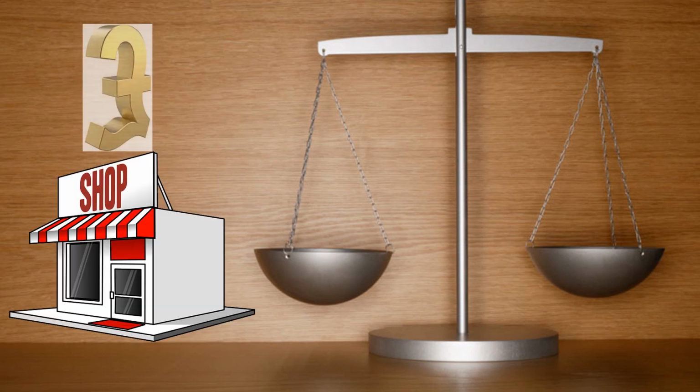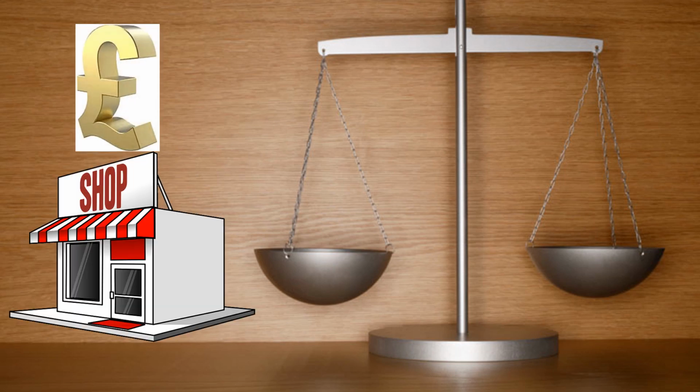So far we've been looking at the finances of our business. There we go, there's our little business and a pound sign. And so far we've looked at money the business has received, which we call revenue, and money the business spends on producing the products, which we call costs.